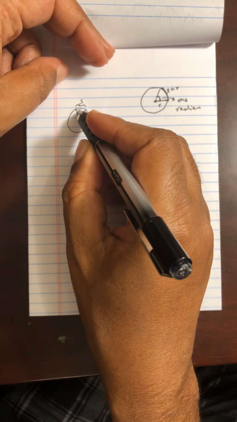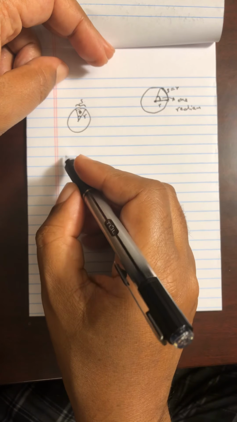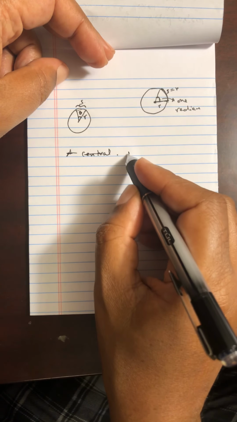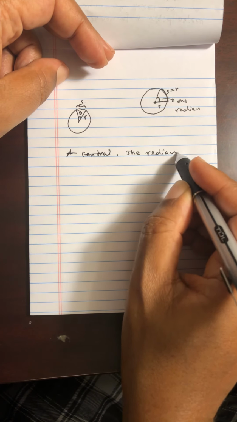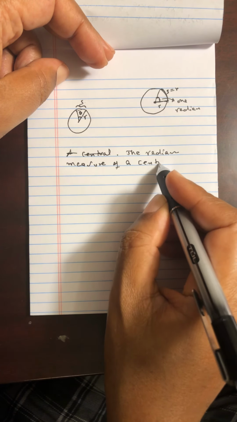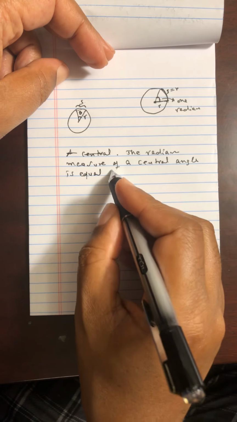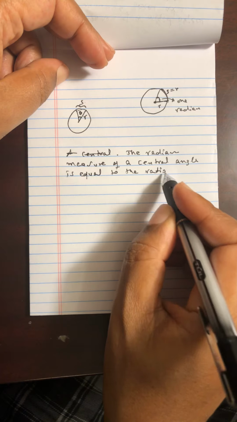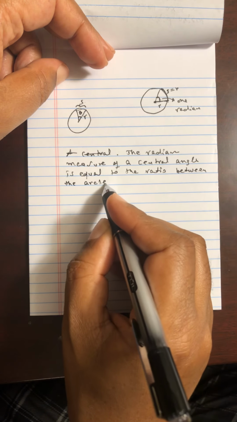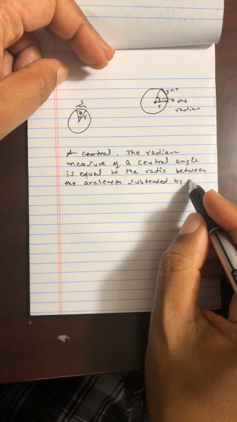Generally, the radian measure of a central angle is defined to be the ratio between the arc length subtended by the angle and the radius.